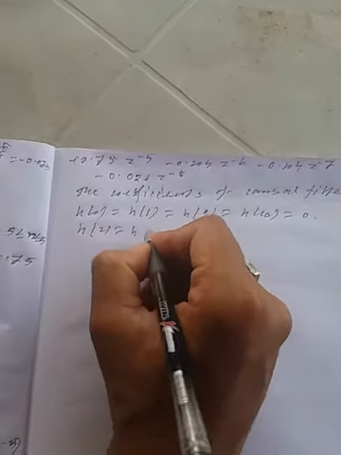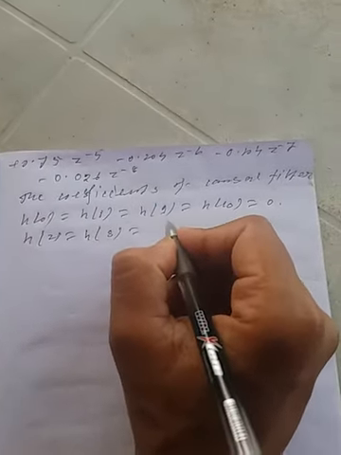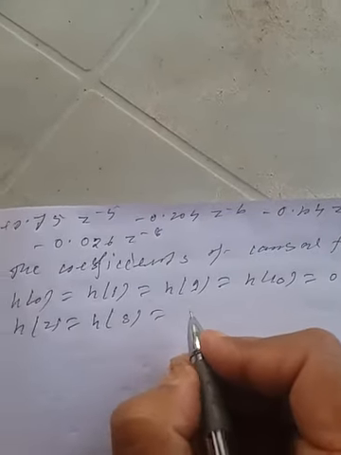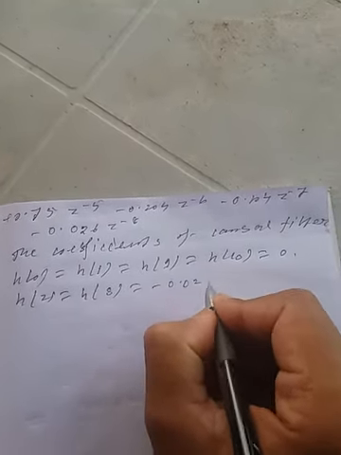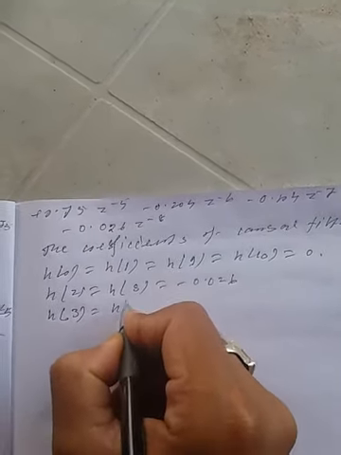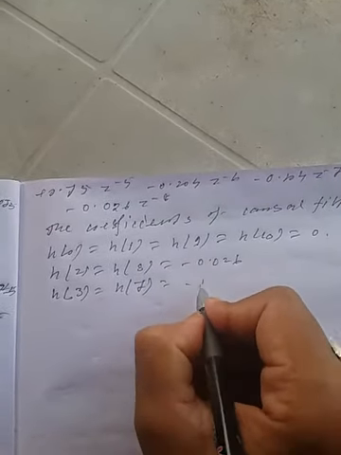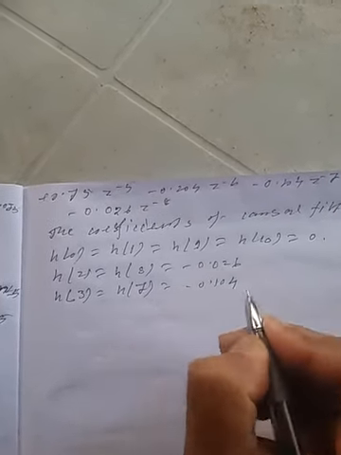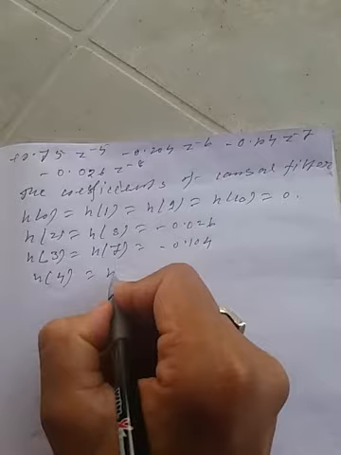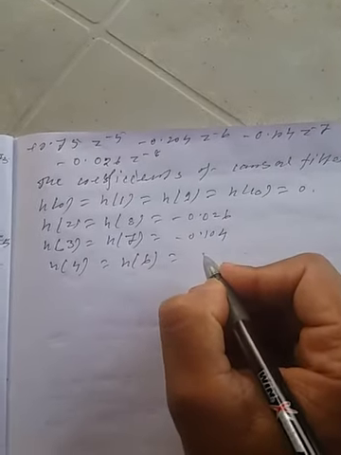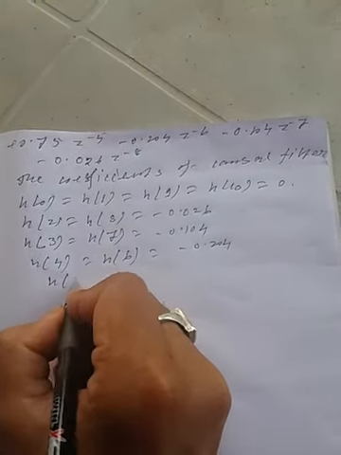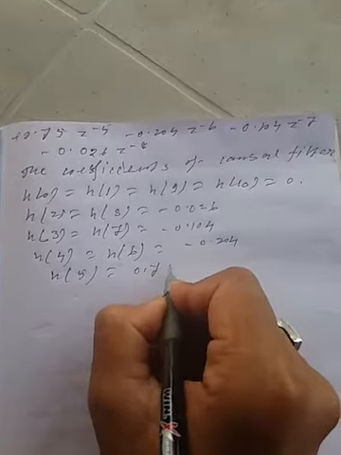H2 equal to H8 equal to minus 0.026. H3 equal to H7, that is equal to minus 0.104. Now H4, that is equal to H6, that is equal to minus 0.204. H5 is equal to 0.75.